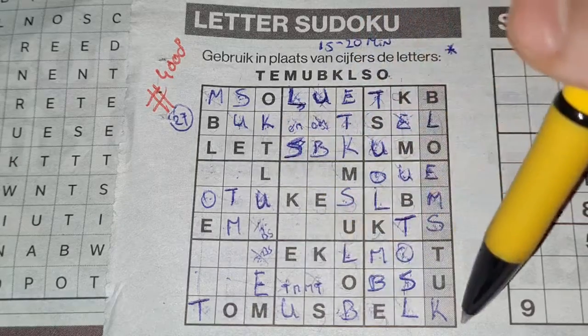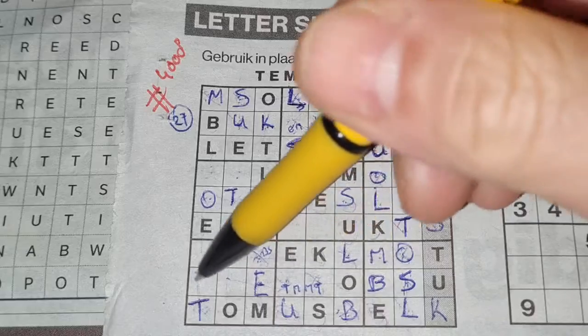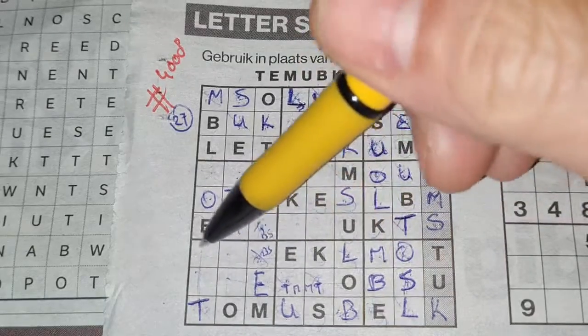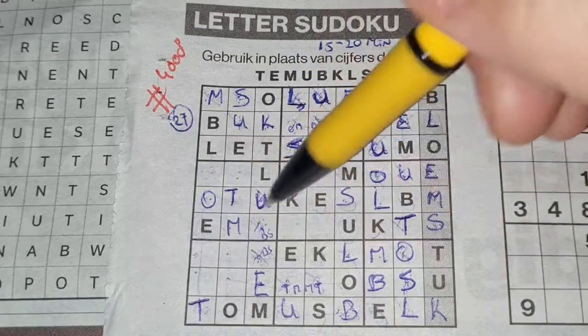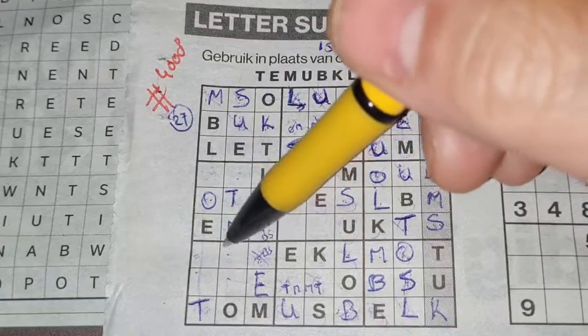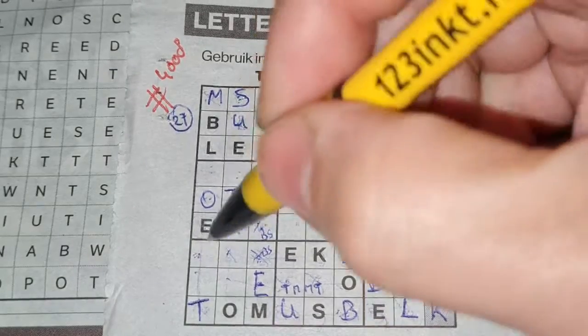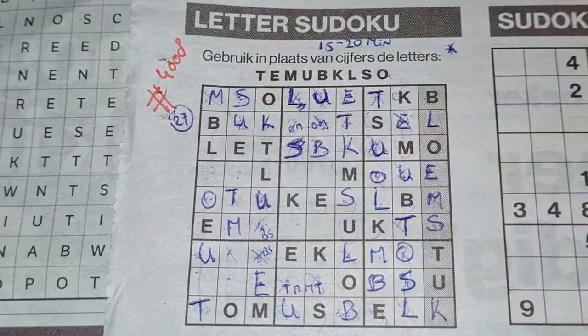U in this row, U in the row above. So in that row, the only three places left for the U should be here, or there. We see there, U, no U there. Here, U, no U there. Only place left for the U should be there.